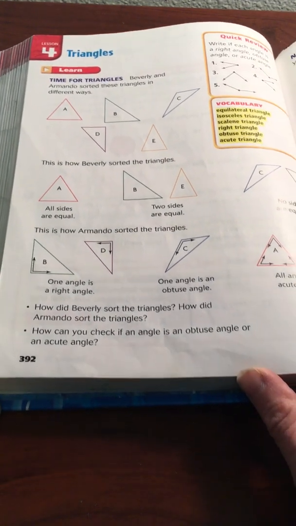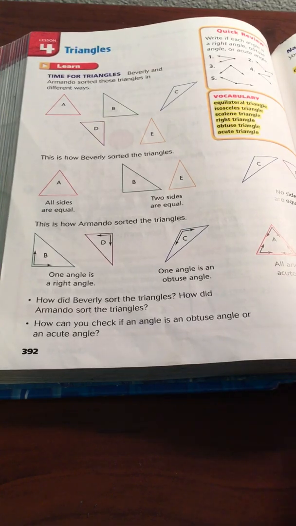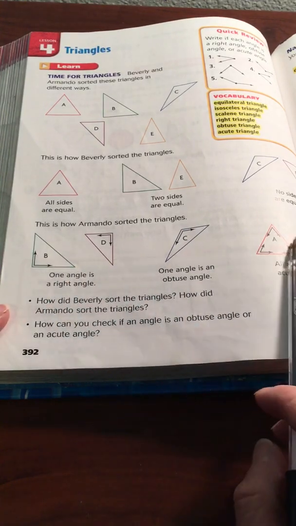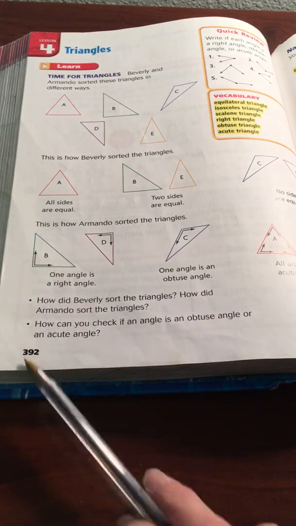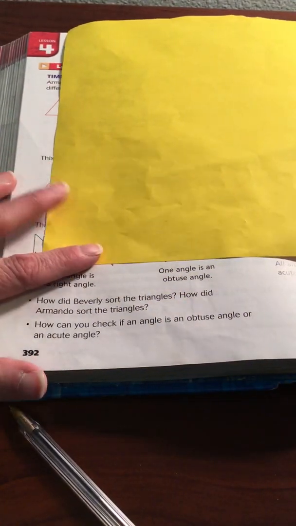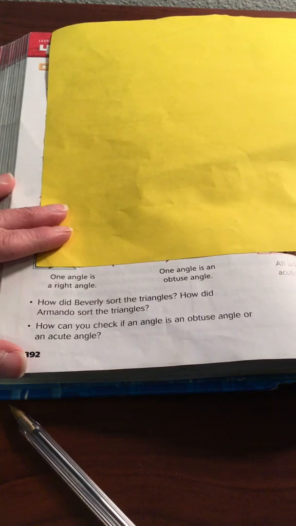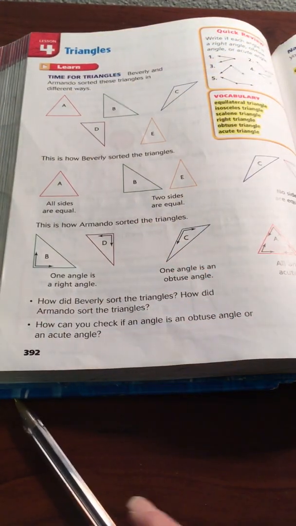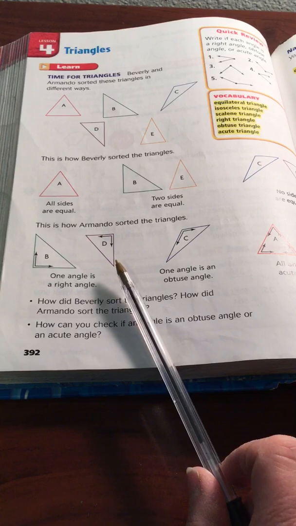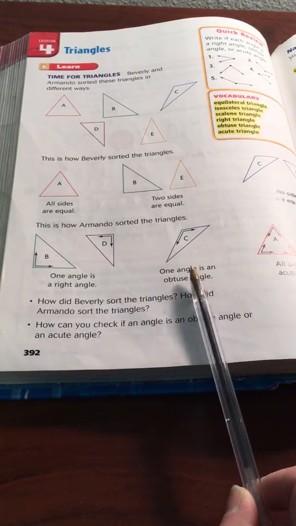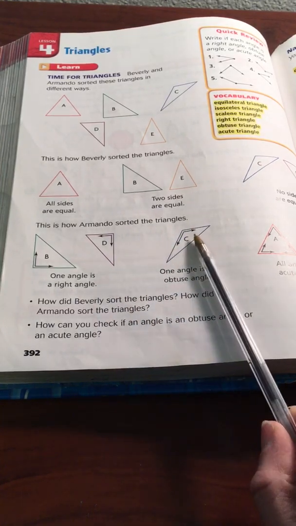Now, Armando decided to do something a little different. He decided to check out the angles in each triangle. Now, I wonder on letter B, it looks like he found a right angle. Let's see if it matches. Might check here. Yep, it matches perfectly. So he decided that triangle B and D had right angles. He decided that triangle C had an obtuse angle.